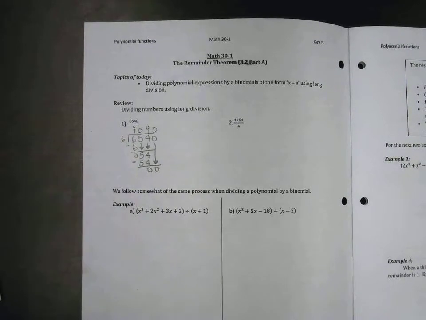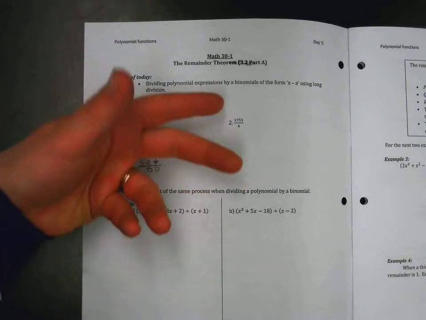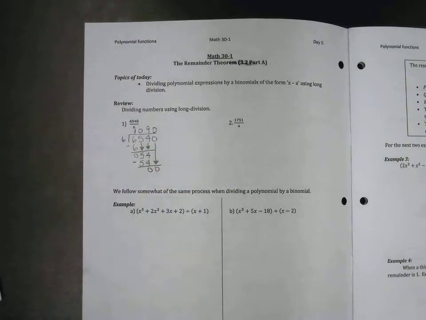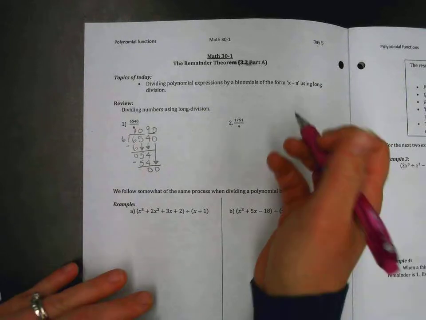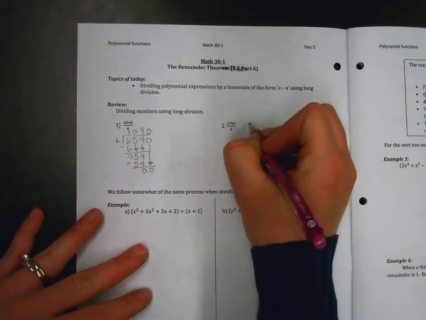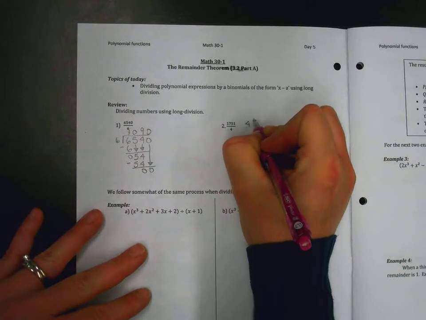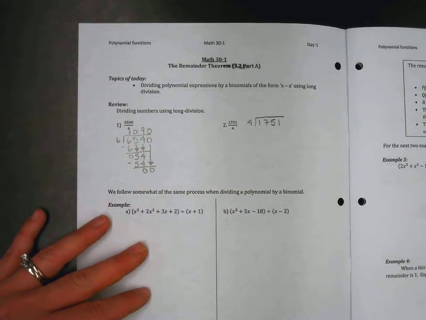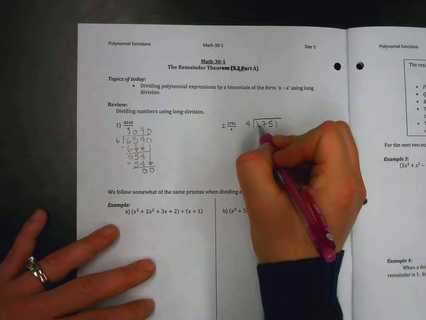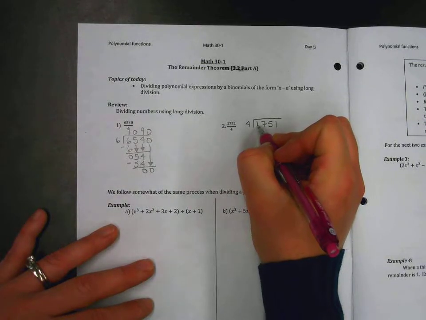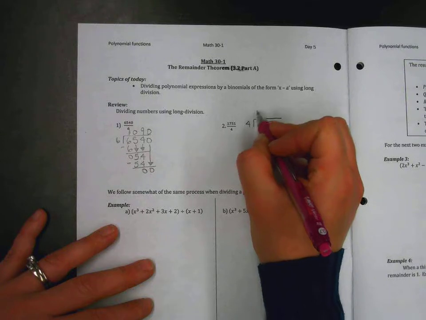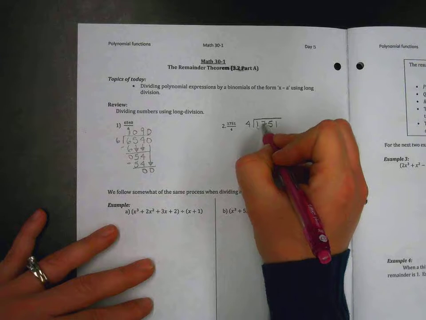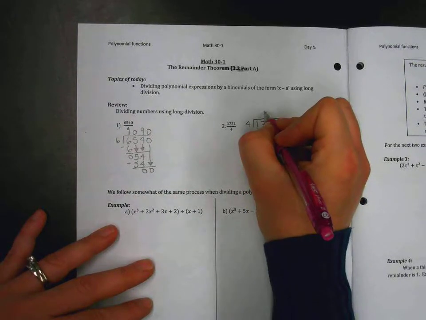You will come across a division statement where the denominator doesn't actually divide into the numerator evenly, which happens here. So we're going to do the same thing. We're going to take 4 and we're going to divide it into 1,751. So in this case, 4 cannot divide into 1 or 7. So rather than necessarily putting a 0 there, now I'm just going to go to the next value. 4 can divide into 17 4 times.